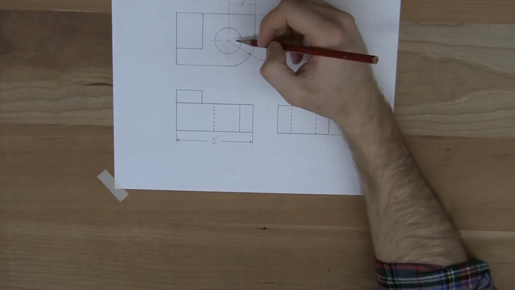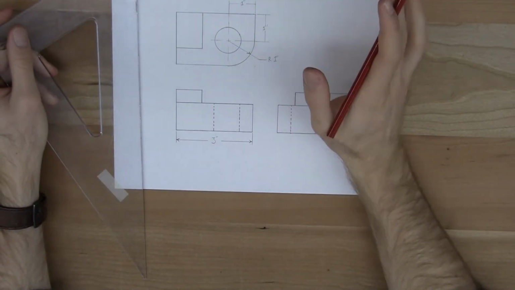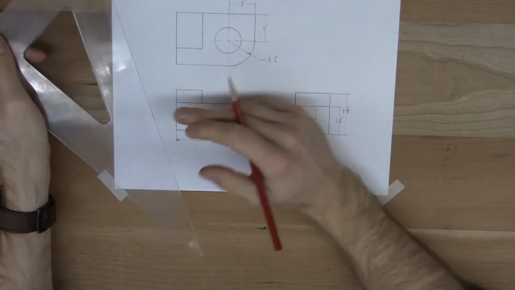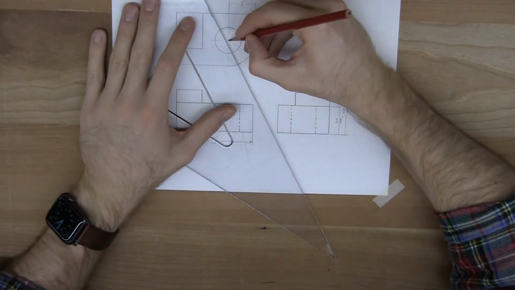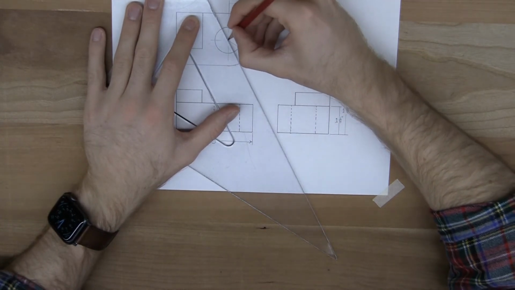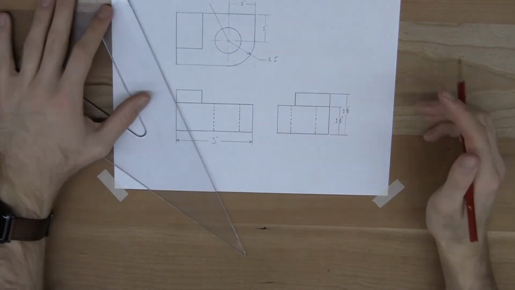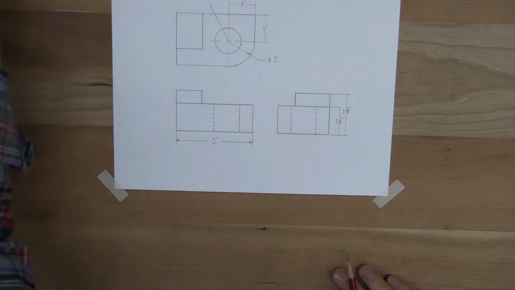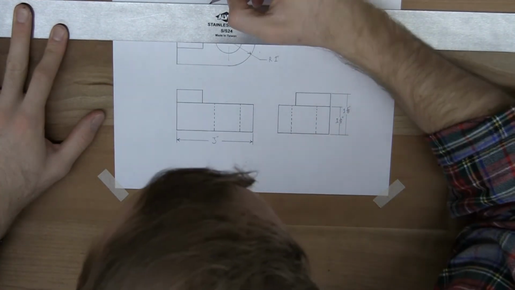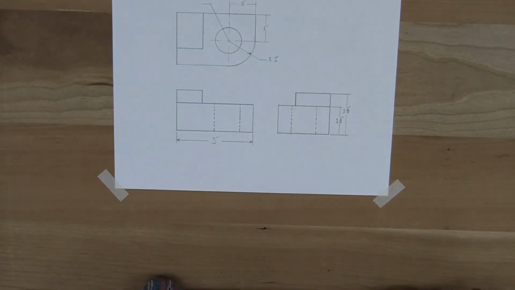Next, I need to draw the dimension for the circle. And like I said, this leader line, you need a leader line for both, can be at any angle. I chose 30 degrees here, but as long as it goes directly through that center point, it can really be at any angle. So that's the leader line for my circle. Little horizontal line.